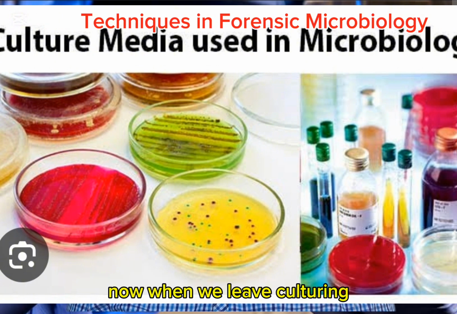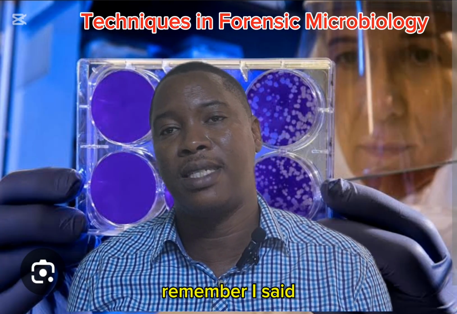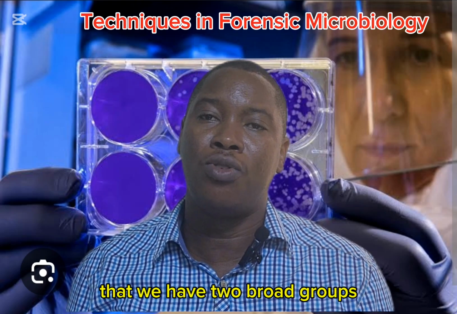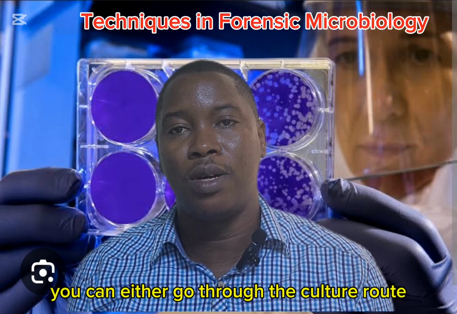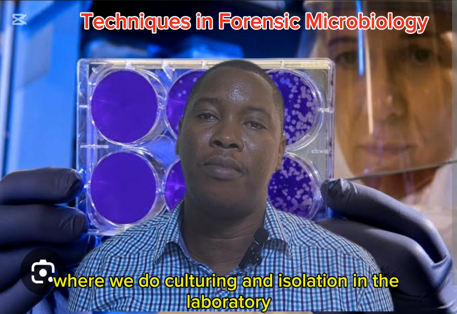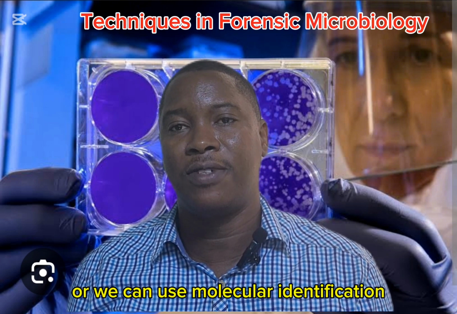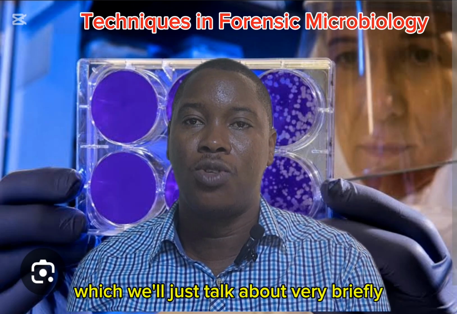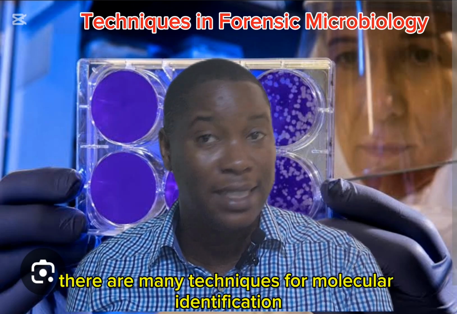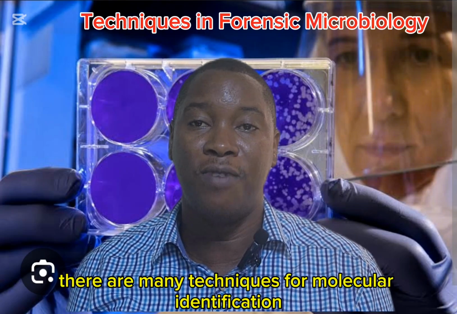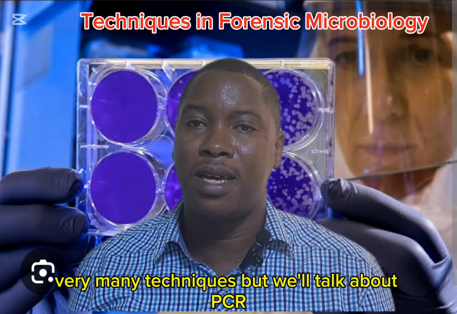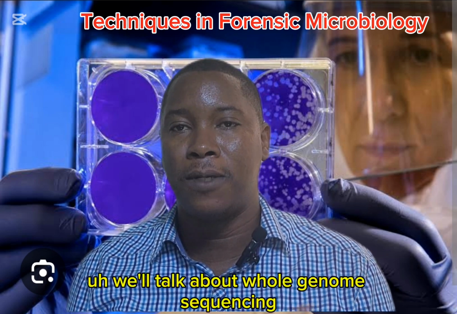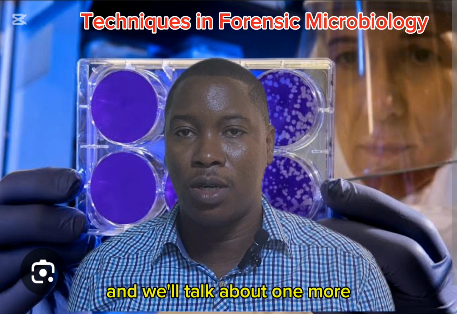Now, when we leave culturing, we can go to molecular methods. Remember, I said that when it comes to identification of bioagents, we have two broad groups. You can either go through the culture route, where we do culturing and isolation in the laboratory, or we can use molecular identification. Now, when we come to molecular identification, there are about 4 different techniques, which we'll talk about very briefly. There are very many techniques for molecular identification. But we'll talk about PCR, which is polymerase chain reaction. We'll talk about metagenomics. We'll talk about whole genome sequencing, and we'll talk about one more.